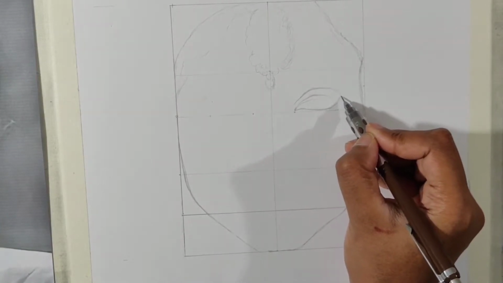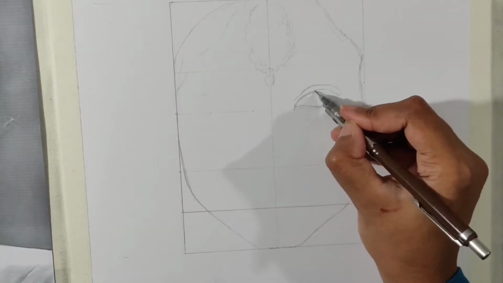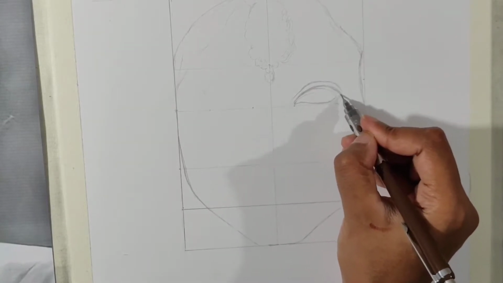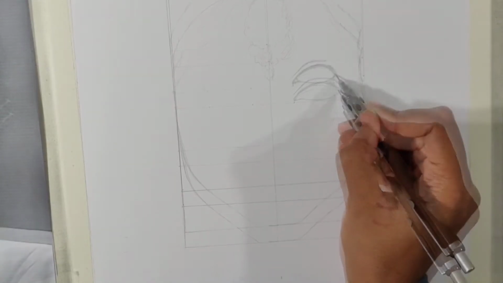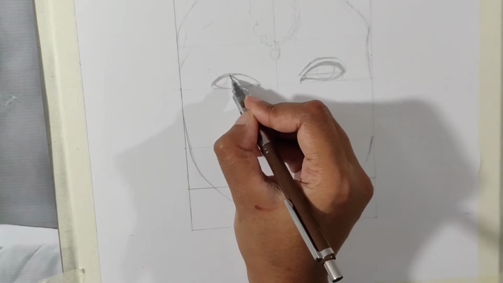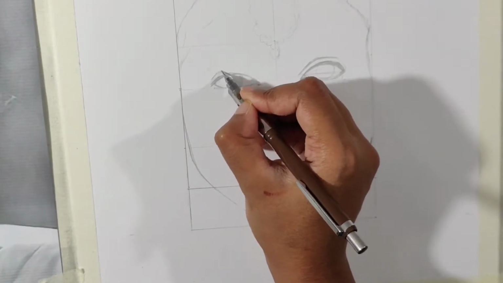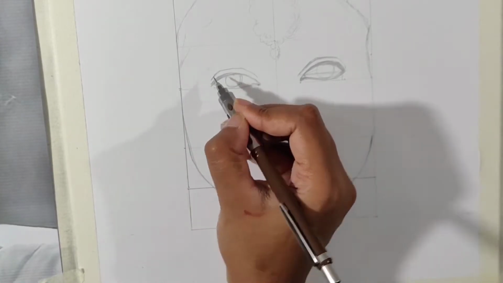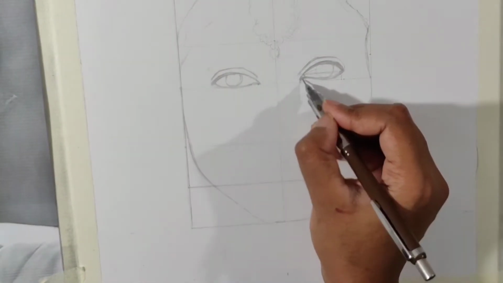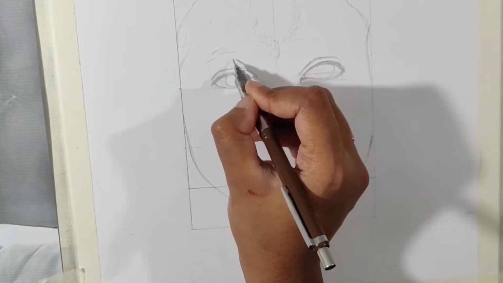Make sure your drawing lines are light enough to erase later on. I am using a 2H pencil, you can use an HB pencil. Take your time for sketching because this is the main part. This drawing took me approximately 2 hours and it's okay if it doesn't come out accurate in one try. Practice more and more.